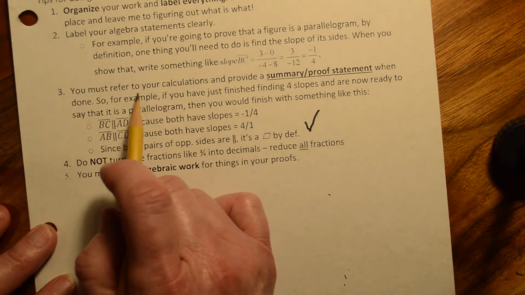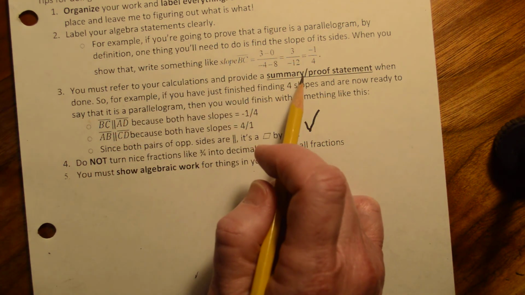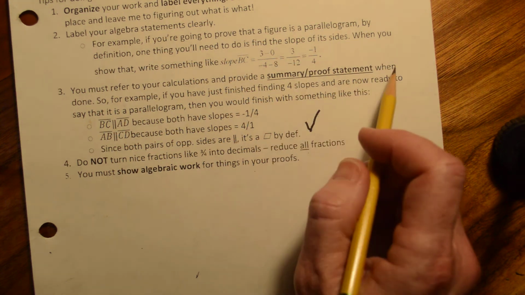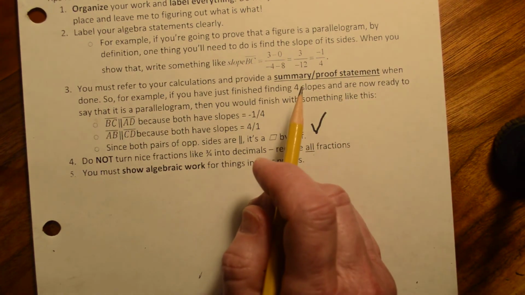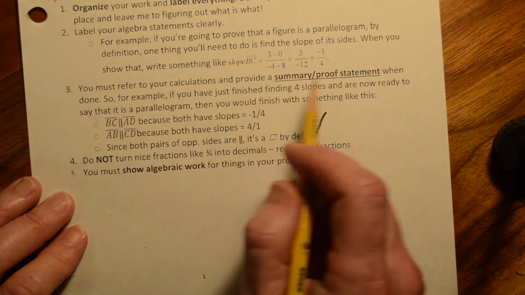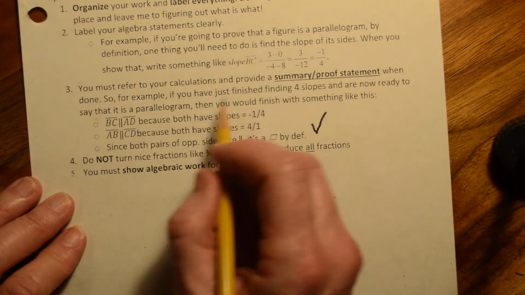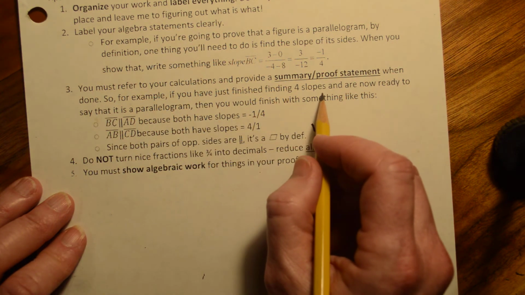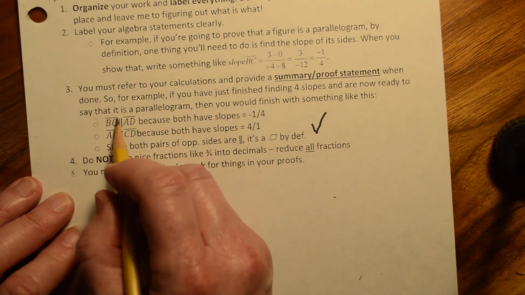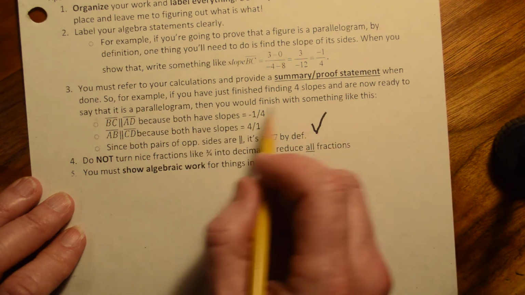Third, you have to refer to your calculations and provide a summary of proofs. Don't just do all of them and think that's enough. And this should kind of come in sentence form. And I have an example here when you're done. So interpret it for me, basically, is what I'm saying. So for example, if you've just finished finding 4 slopes in a row, now ready to say that a shape is a parallelogram, then you would finish by saying something like this.